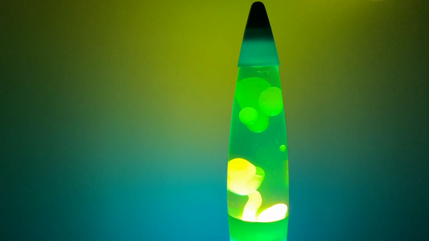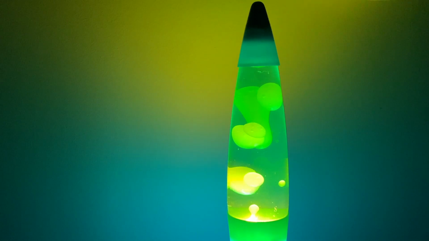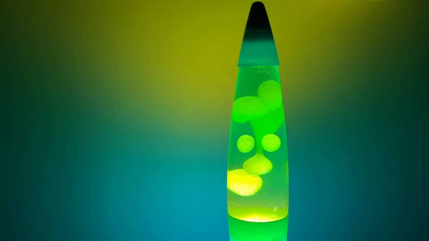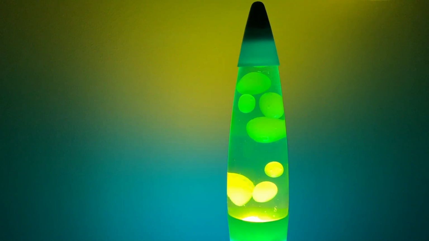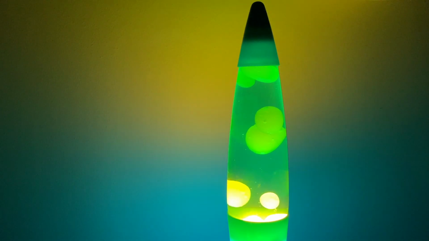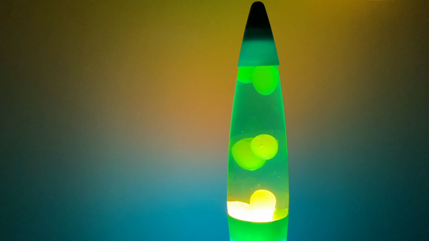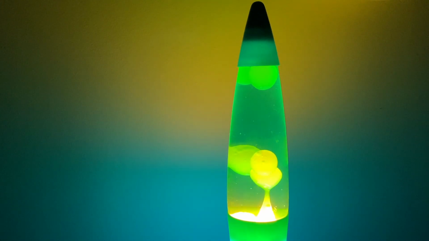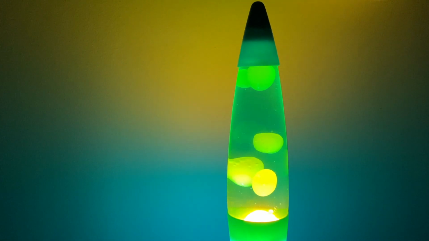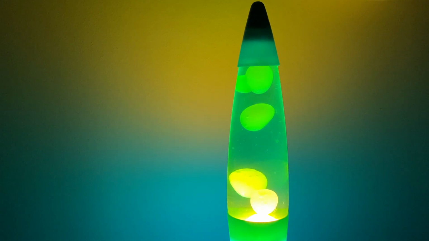Wherever you are, focus your attention on the lava in the lamp, floating and swirling and regrouping.